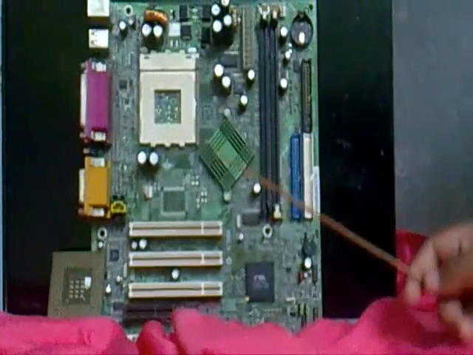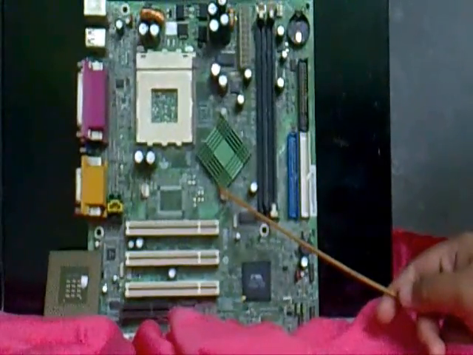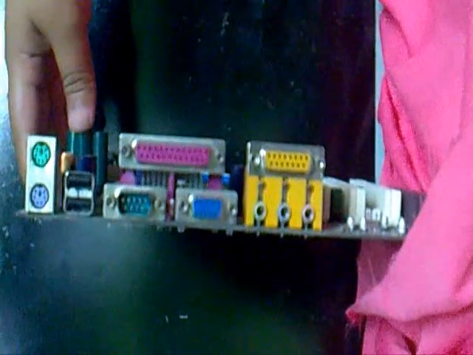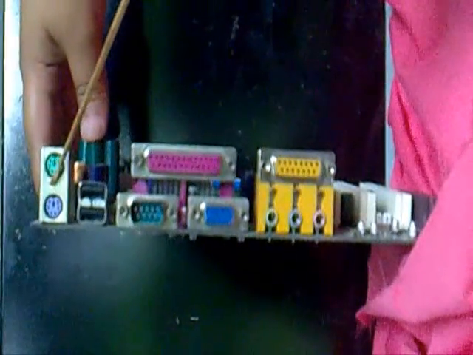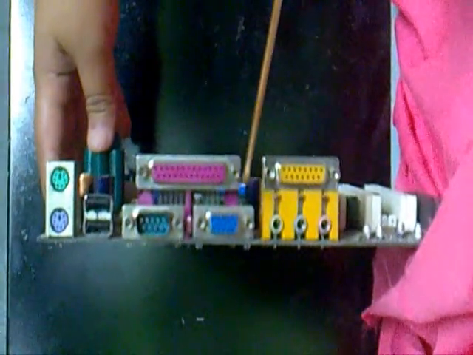GPU, or the graphic processing unit, is a kind of chipset under the heatsink and resistor, where peripheral components are connected. PS2 port for keyboard, mouse port, USB port, serial port, parallel port, VGA port, or video graphic adapter, sound port, and serial port.